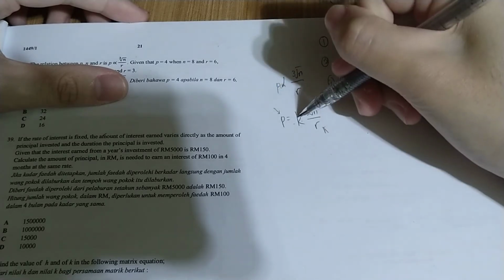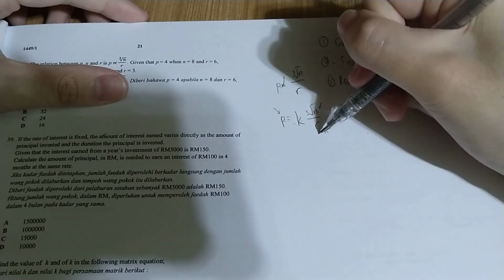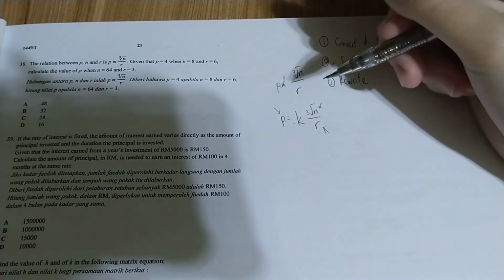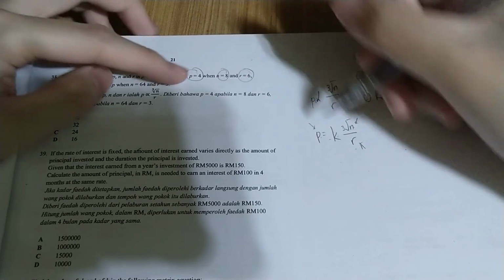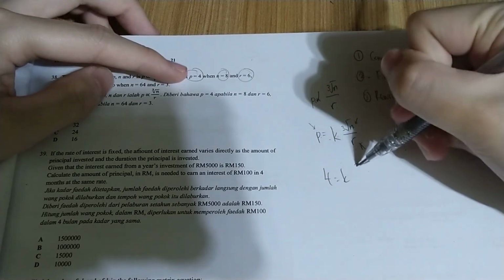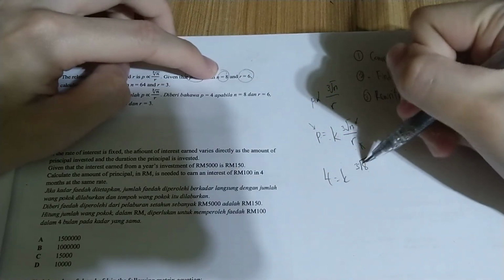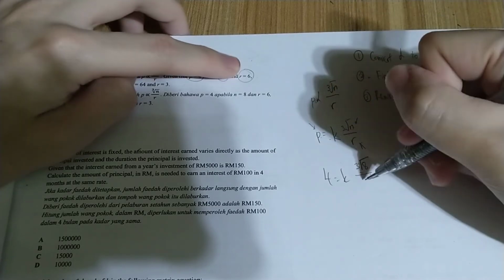Betul? Kalau nak cari K, means saya kena ada value of P, N, and R. Baru boleh cari K. So, soalan mesti akan bagi, right? So can you see P equals 4, N equals 8, R equals 6. So masukkan je 4 equals to K cube root N. So cube root 8 lah. And then over R. So over R means over 6.